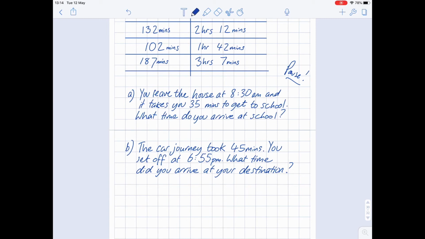All right, so for the first one, I'll write them underneath here. You left the house at 8:30 a.m. and the journey time took you 35 minutes. So we've got to add on 35 minutes to 8:30. Almost like frog jumps, isn't it? So if I add on 30 out of the 35, I'm up to 9 a.m. And then I add on 5 minutes, and I'm at 9:05 a.m.